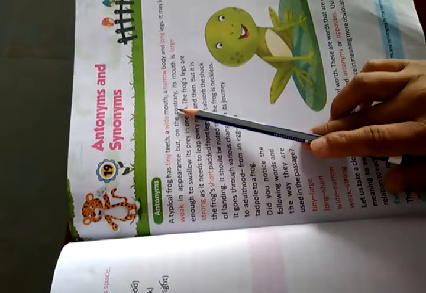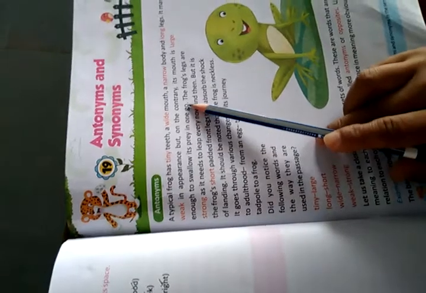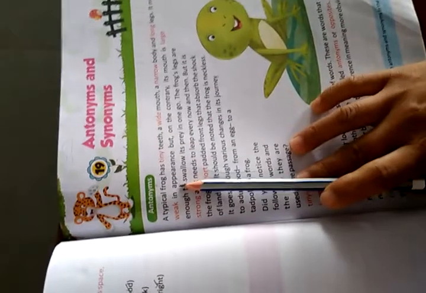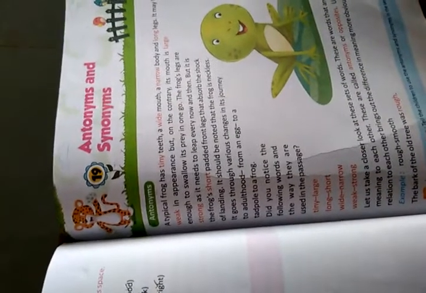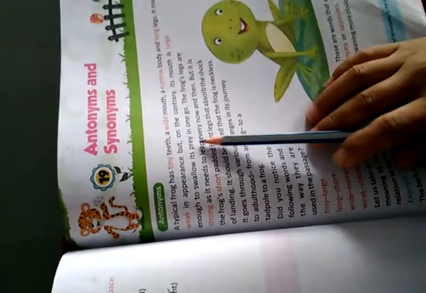Okay, it may look weak in appearance, but on the contrary, its mouth is large enough to swallow its prey in one go. It may look weak, very small, but its mouth is very large so that it can swallow its food in one go. You have seen how a frog swallows its prey, its food, like that.